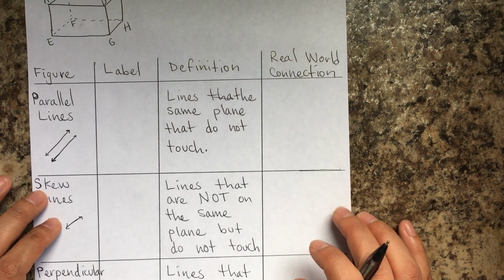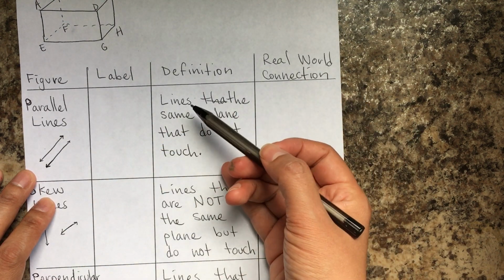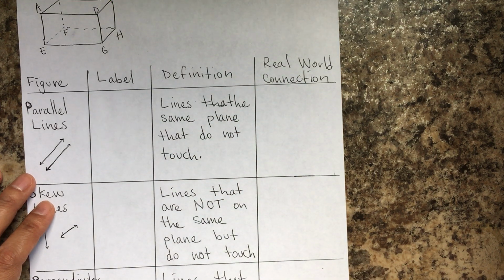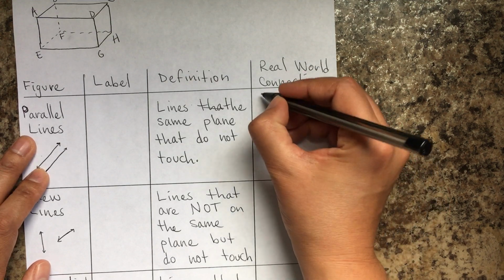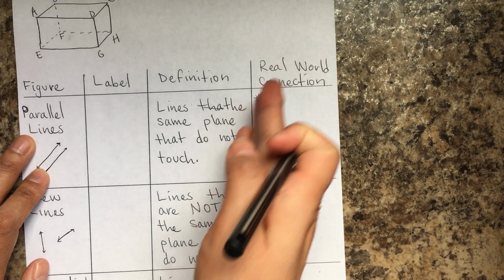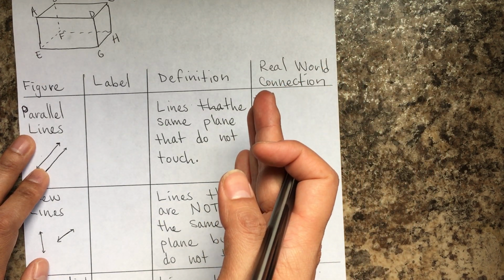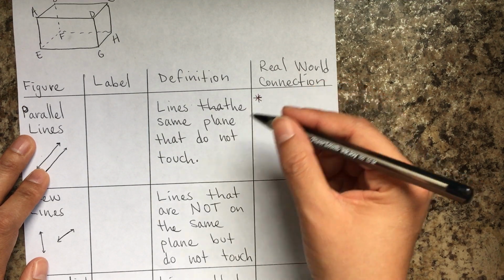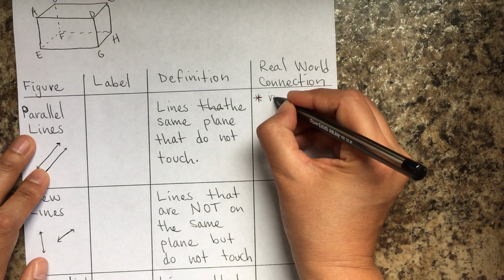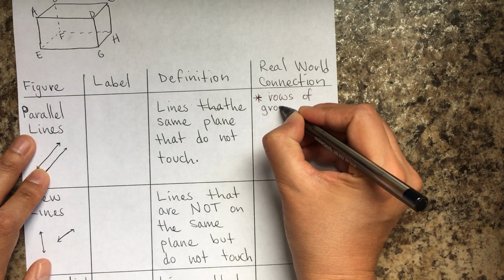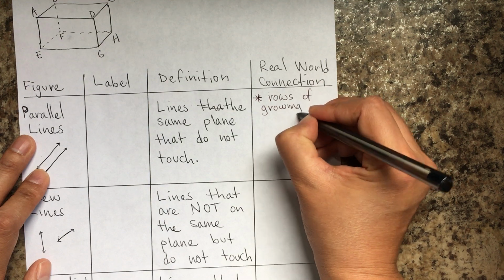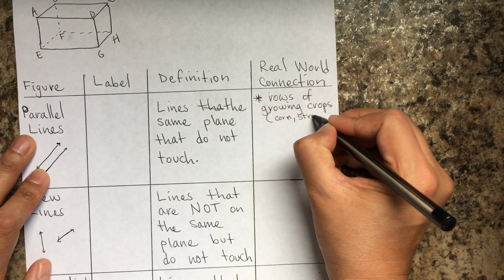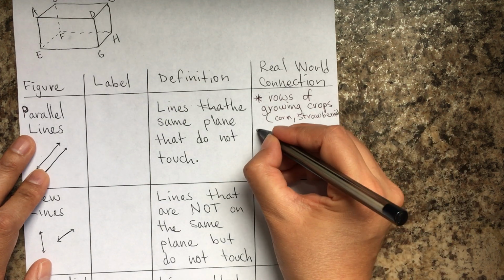Let's start with parallel lines. Again, I like to give you the shape and also the definition, but I like when you come and think of real world connections before we go ahead and label some of them in here. So what is a real world connection for parallel lines? People told me about rows in a field, when they're farming or growing corn, for example, or trees, they always put them in parallel lines. So rows of growing crops, for example corn. They also mentioned strawberries, etc.